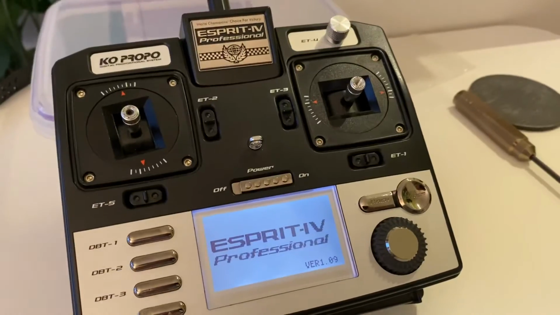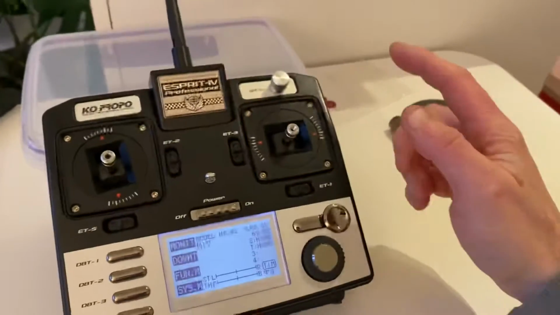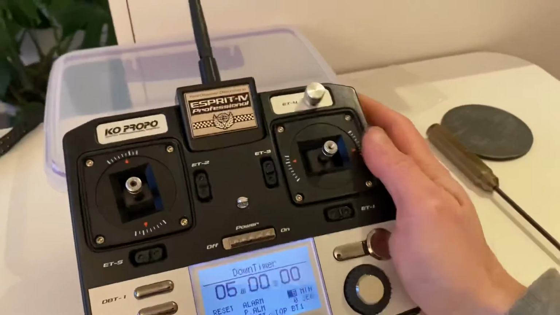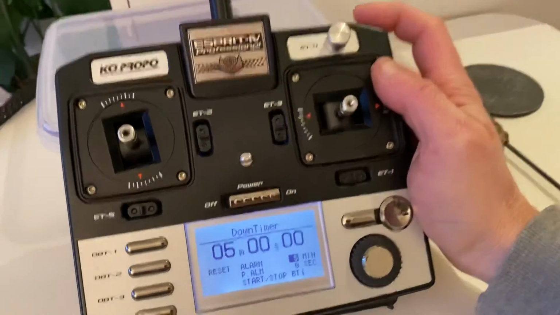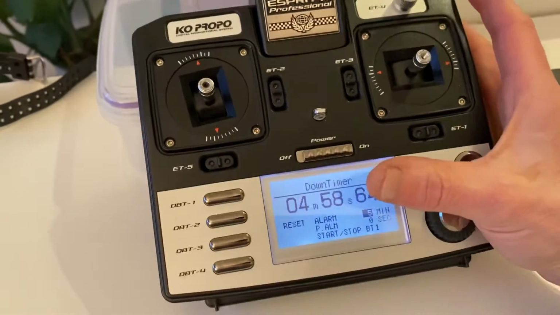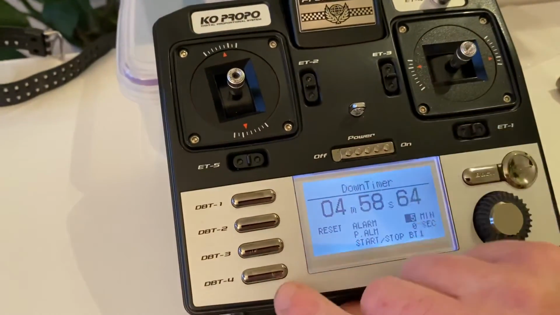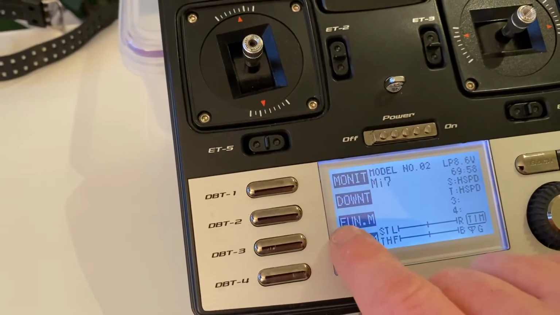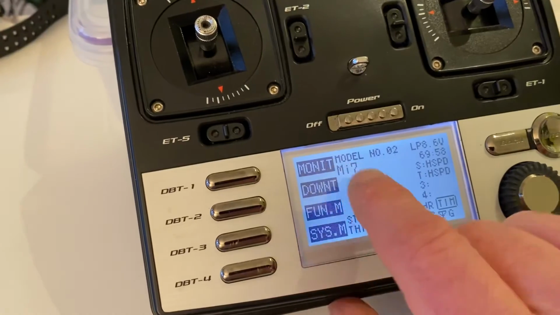I'll turn on my transmitter, I'll go up to the rostrum, I'm ready to start, I'll just click that, and now I'm ready to go. Then when I'm ready, I'll just click the top button up here, and that's it. That's how you can set these buttons here to go to a different menu within the menus.